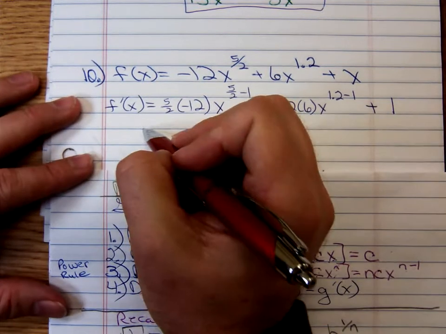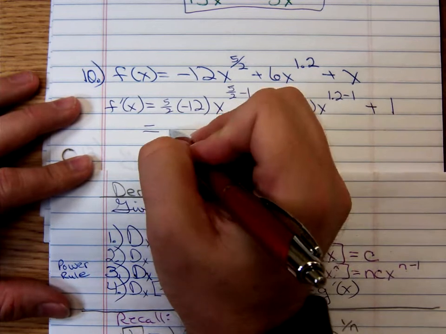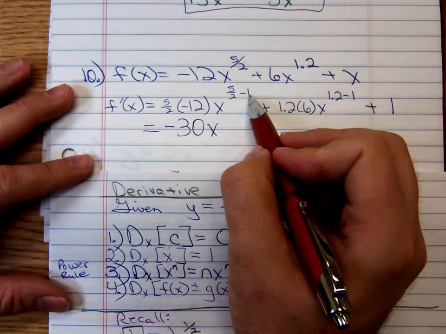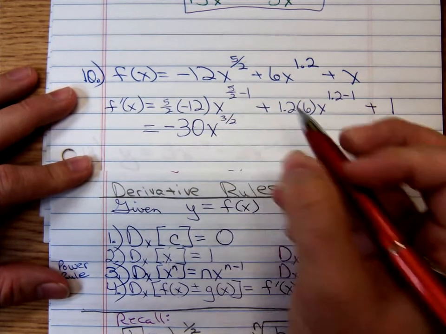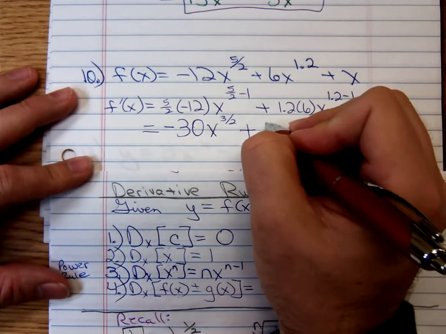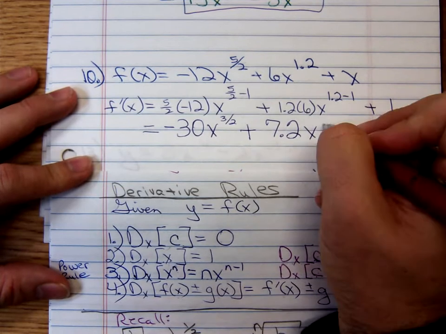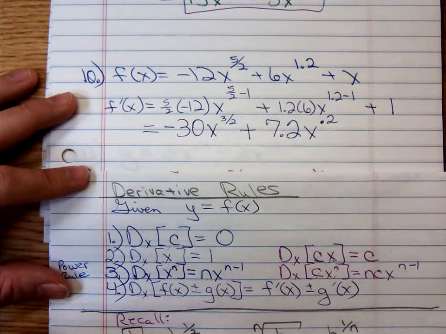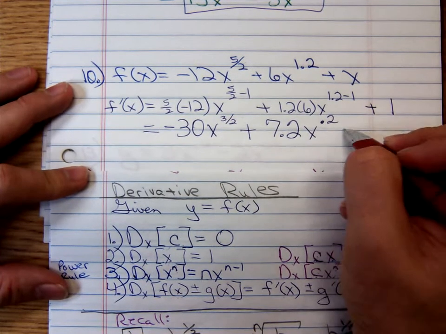And cleaning this up a little bit, let's see, that's going to give me what? A negative 30 x. 5/2 minus 1, 5/2 minus 2/2 gives me 3/2 plus 1.2 times 6 is a 7.2. 1.2 minus 1 is just a 0.2. And we still have what? The plus 1, I agree.